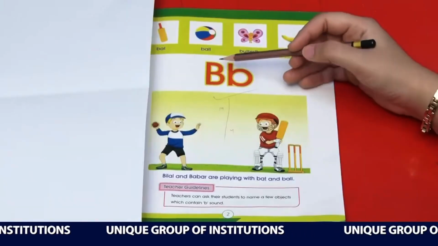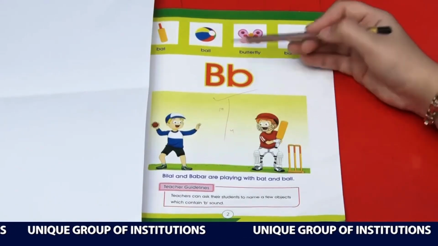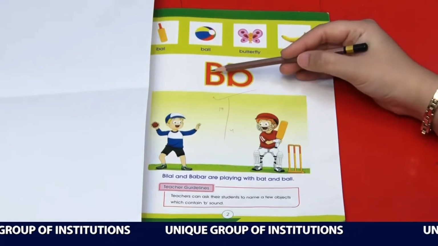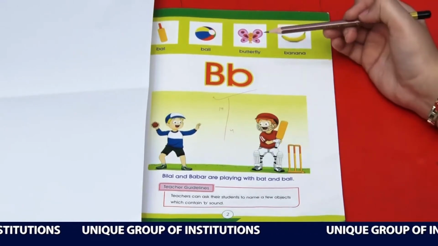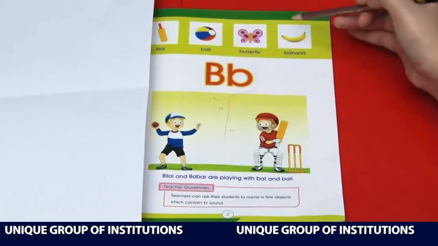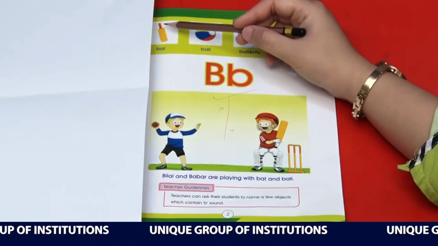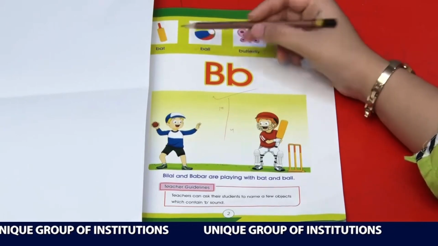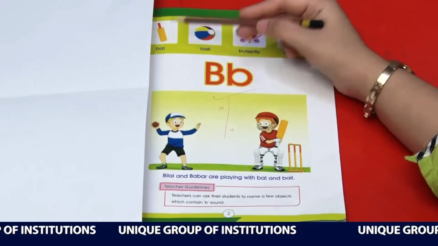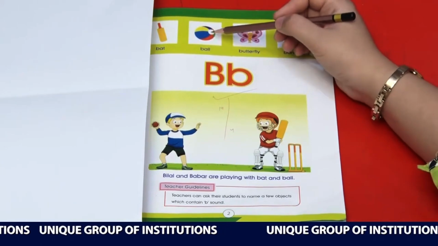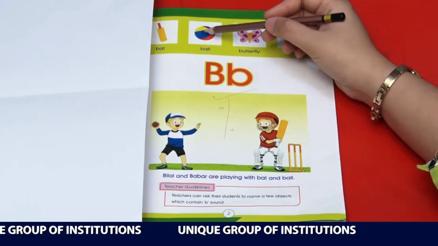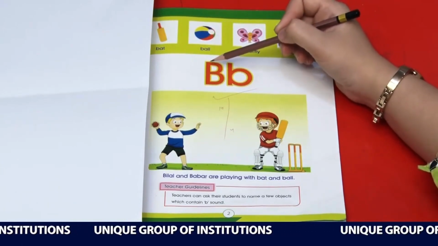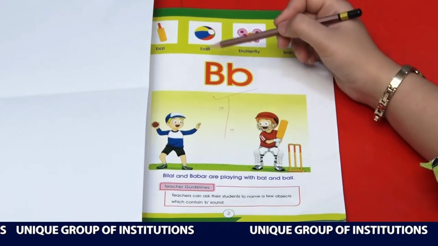So you can see in the book we have the letter B. Capital B, small b. You can see here some pictures of letter B. So the first picture is of a bat. This is bat. B, b, bat. And this is the picture of a ball. So read this. B, b, ball.